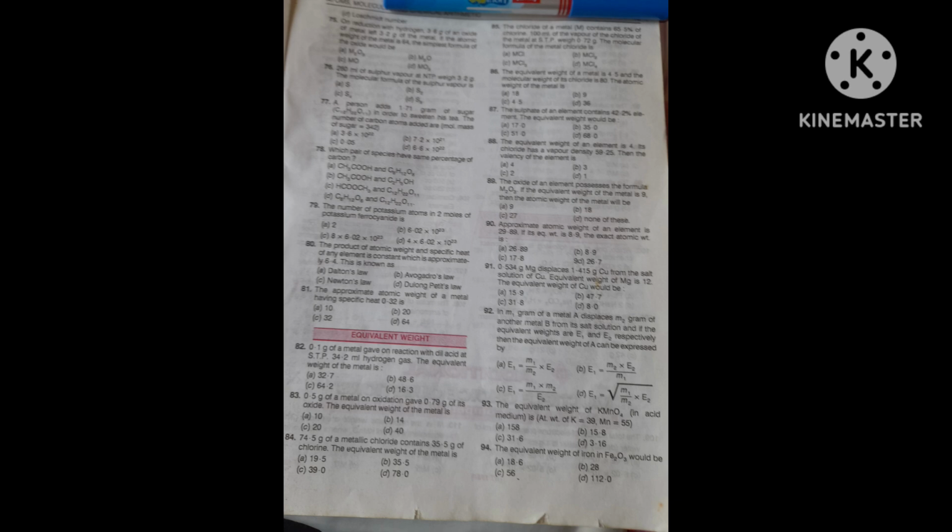Its correct answer is 35. That is option B. Option B is the correct one. How? That is also easily you can solve. Now read the question. Again I am telling you that the sulfate of an element contains 42.2% element.